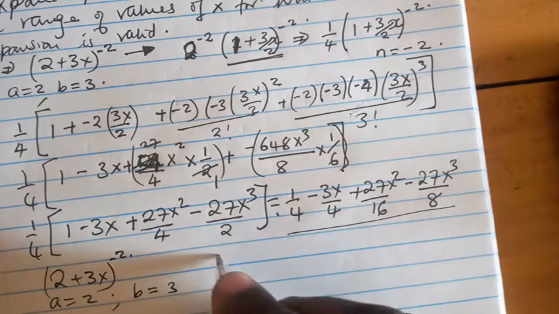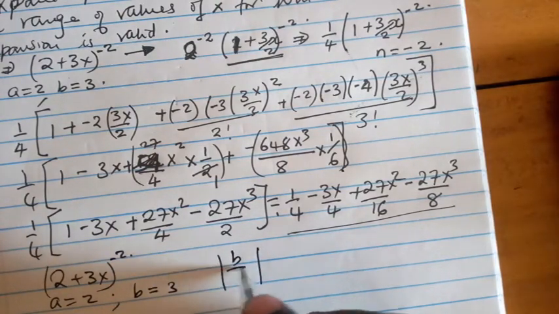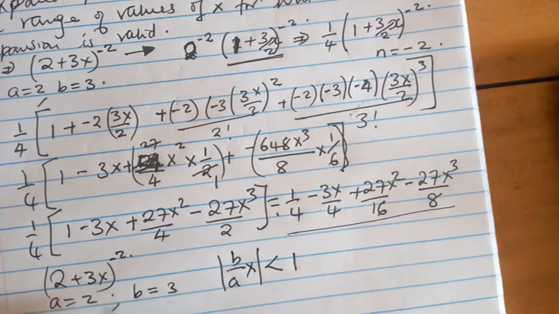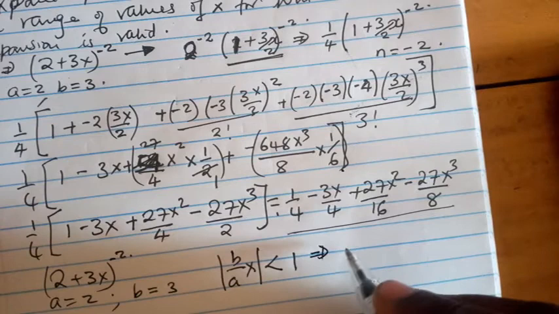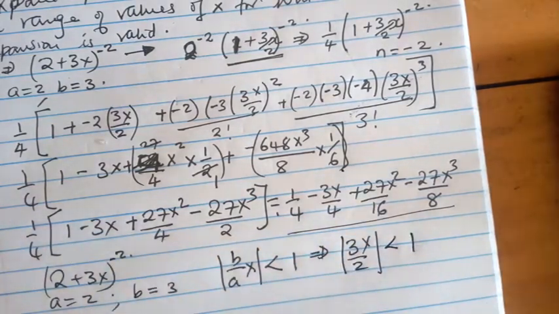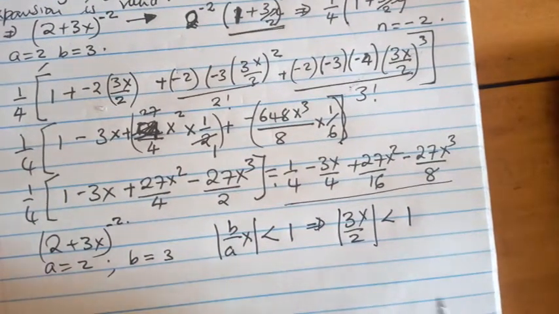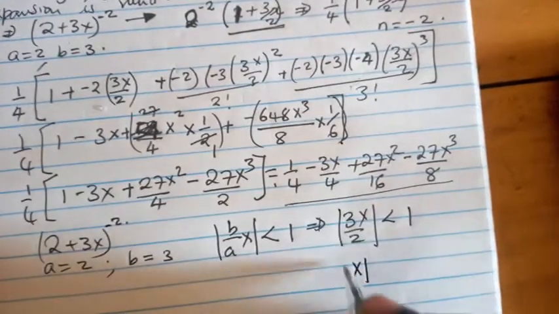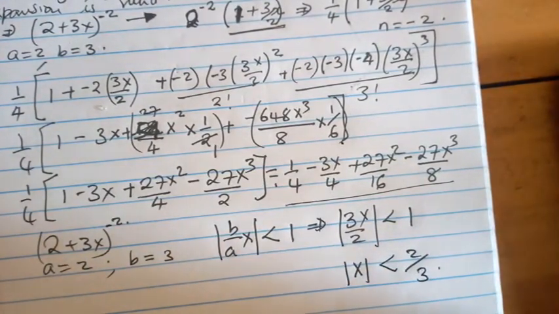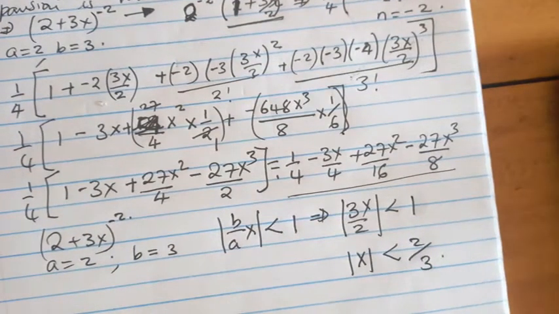It is valid when the modulus of bx over a is less than 1. So it is valid when we have the modulus of 3x over 2 less than 1. And if we want to make x the subject, you're going to have the modulus of x is less than 2/3. And that is when these expansions are valid.